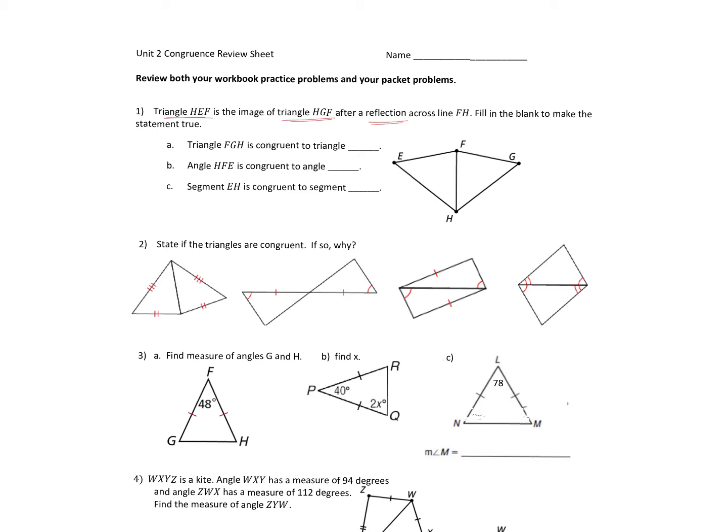So now it says in A, triangle FGH is congruent to triangle. So now I have to put them in corresponding order. If it's a reflection, F goes to itself. So F goes to F, G goes to E. So then E would be next because G goes to E. And then H goes to itself, and so I would write H in. So I would not flip-flop F and H.